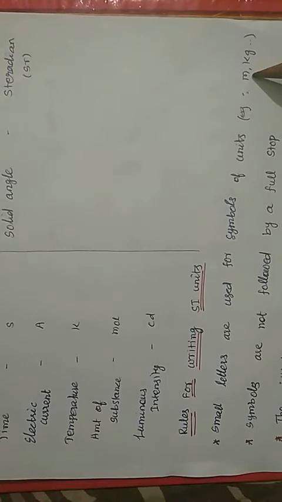If you want to represent any of the quantities, the unit should always be represented in small letters. Length means it should be represented in small m, not a capital M. Kg should be represented in small letters. Second can be represented by small s. You should not use capital letters for writing the symbols of units.